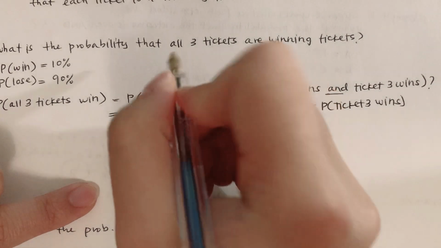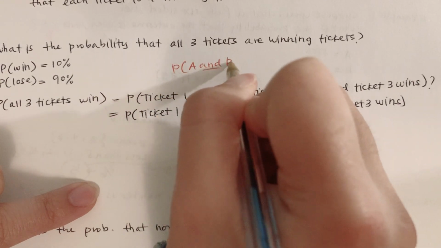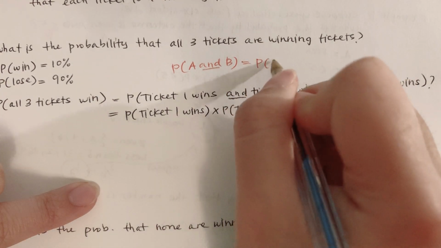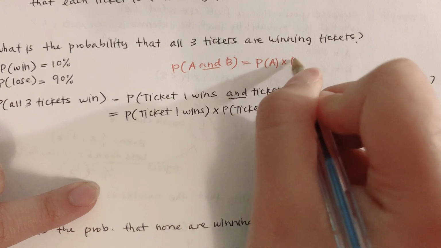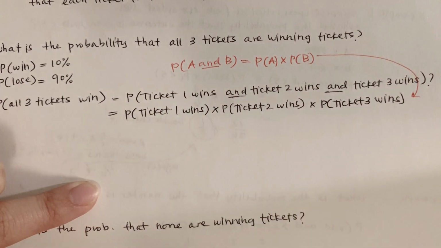So again, we get that from this formula, P of A and B. We can rewrite that as P of A times P of B, which is basically everything that we've done right here.